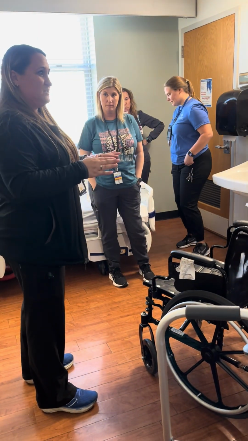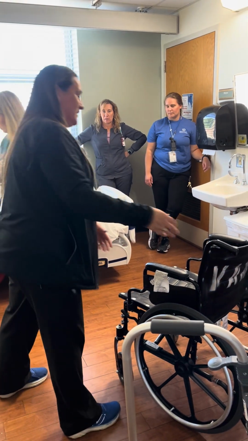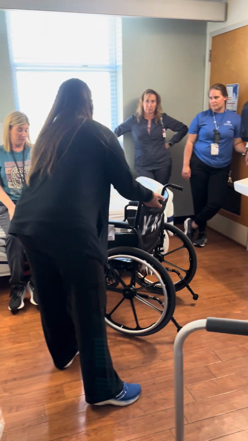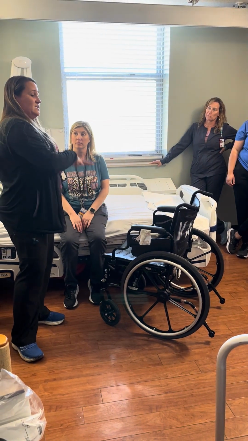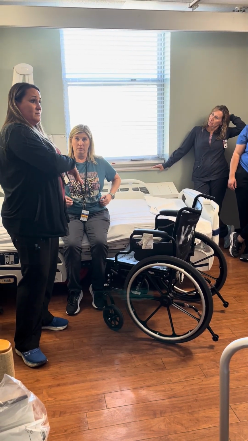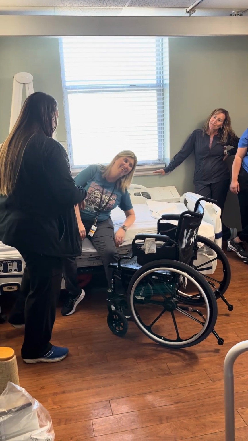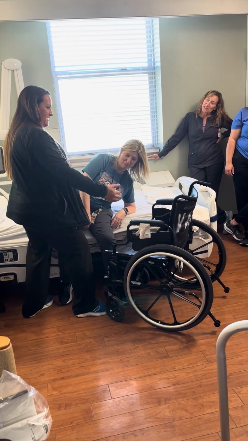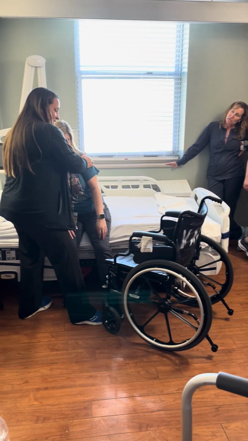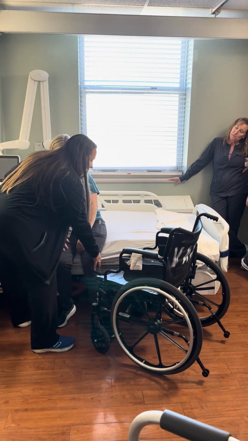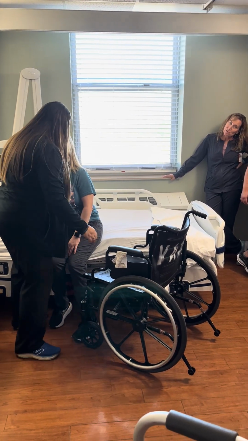To talk about here, I'm just going to do transfers really fast and go over, if you want to sit, setting up for a stand pivot transfer with the wheelchair at an angle. It's easier to go to the strong side, but you can't always go to the strong side. So if she's transferring over here to the weak side, you want her head and shoulders in the opposite direction.